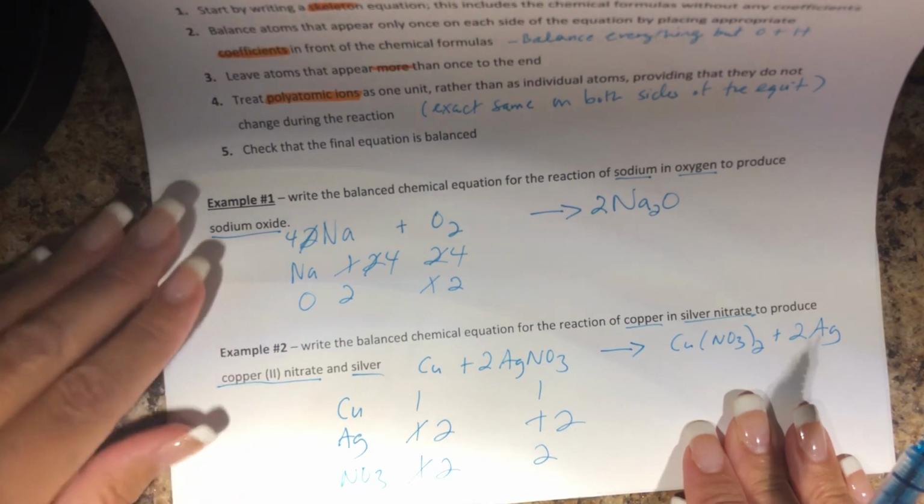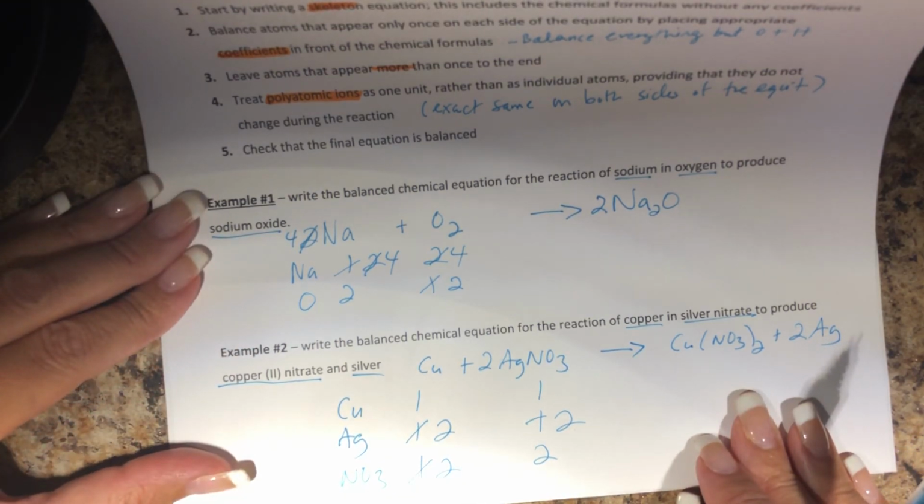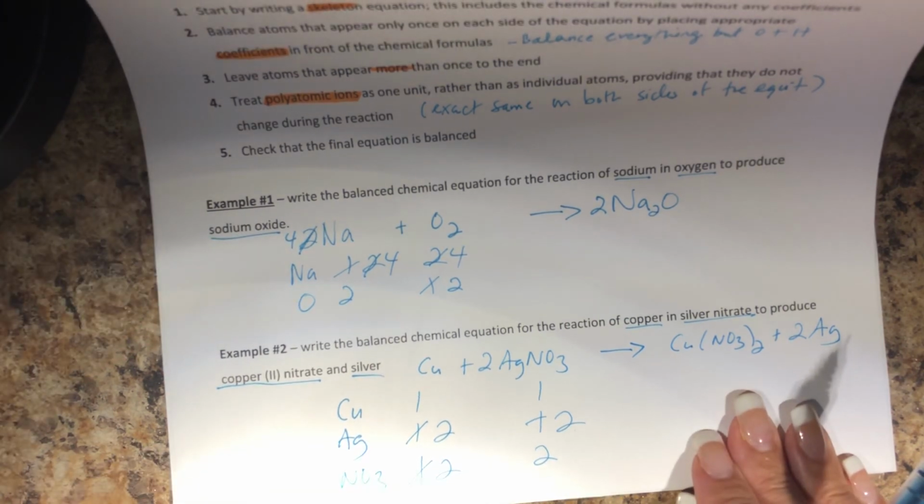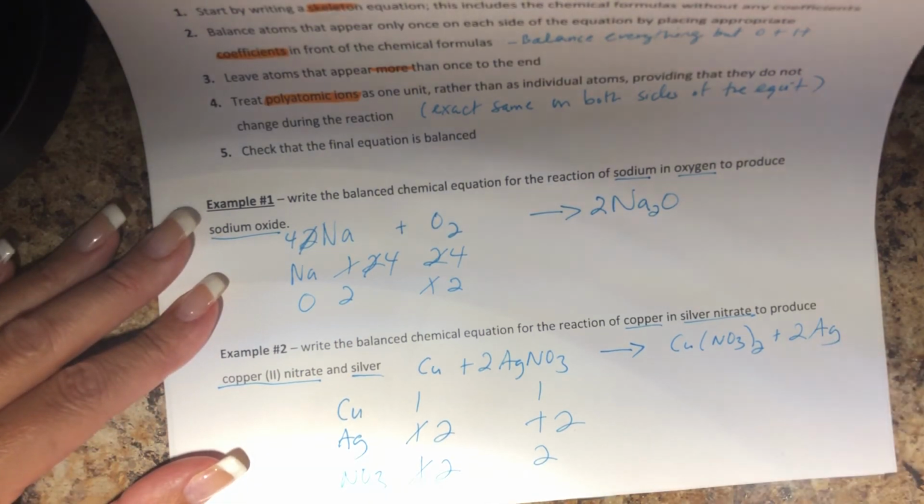Okay, so that is it for the lesson. So you have some word equations to write and balancing equations, so you can work on the questions in your package. Have a good night.